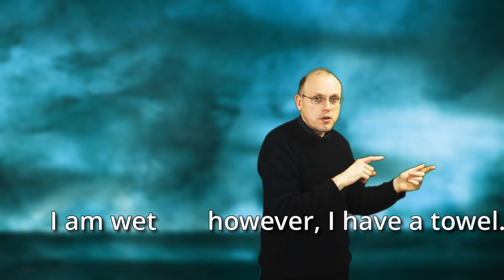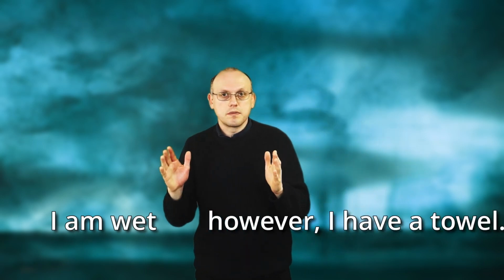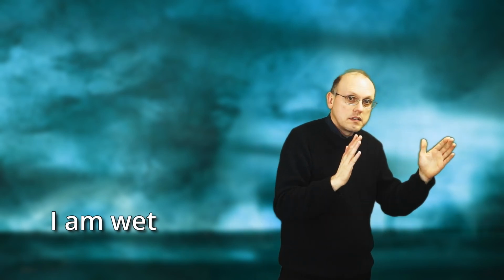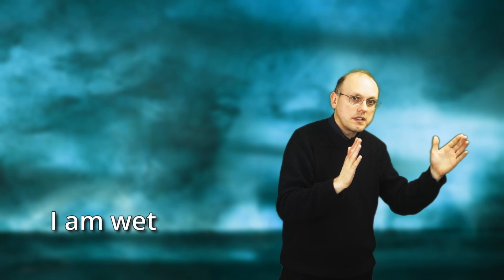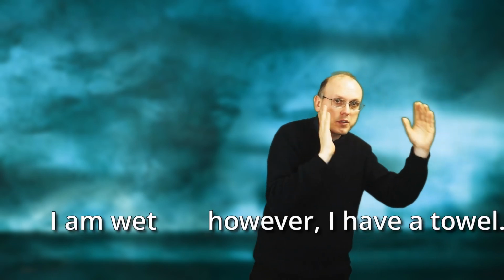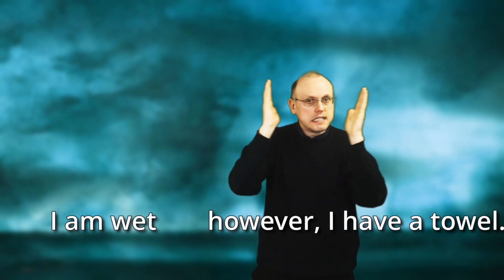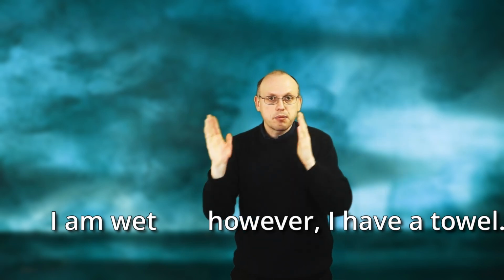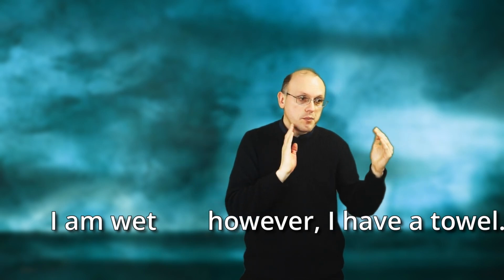However, I have a towel. I am wet can stand on its own. However, I have a towel can stand on its own as well. That sentence is independent. So I've got two independent clauses here, side by side, but linked with the word however. So that's a linking adverb, however.